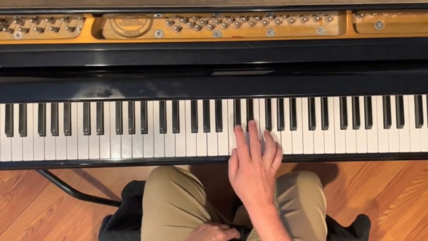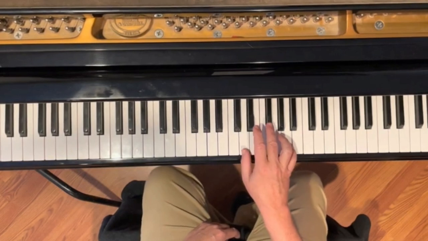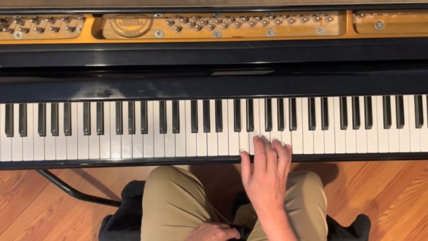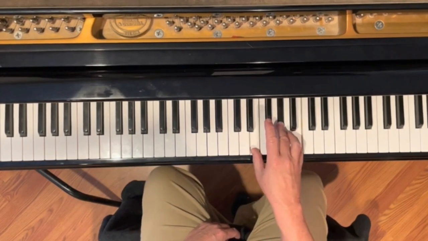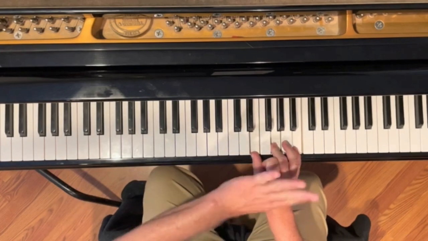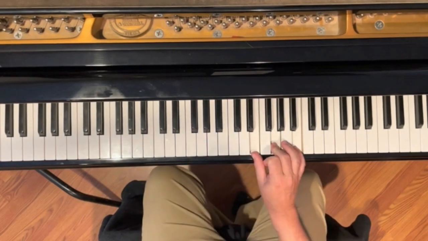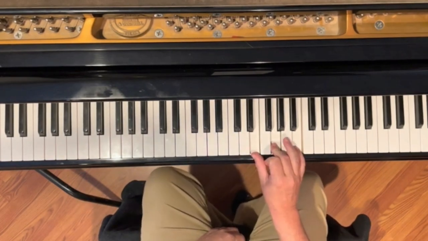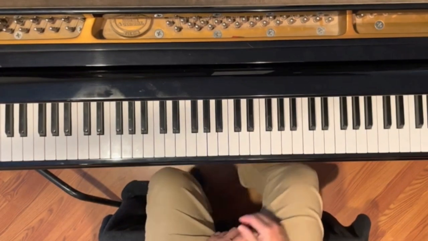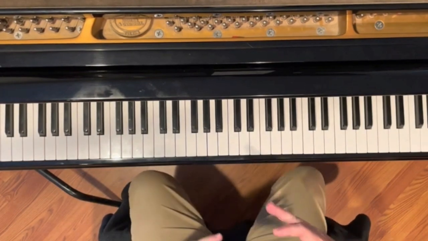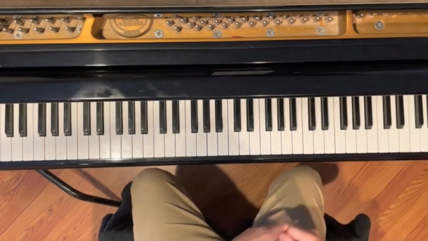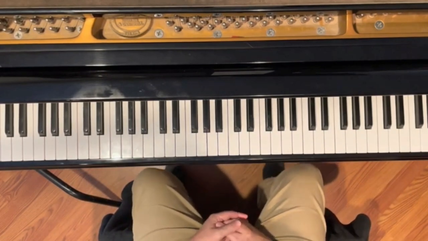So C major goes to C minor. D major goes to D minor, E major goes to E minor. So all we've done is reverse it from 3-2 to 2-3 as far as the half step distance between the notes. Now also, every chord is not always going to be just a straight up major or a straight up minor. You may see sharp chords.